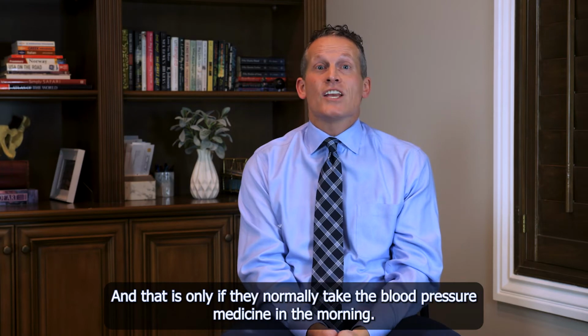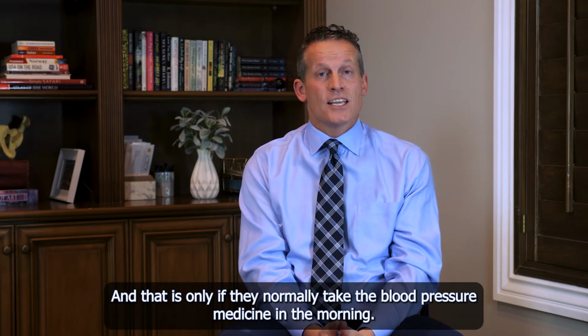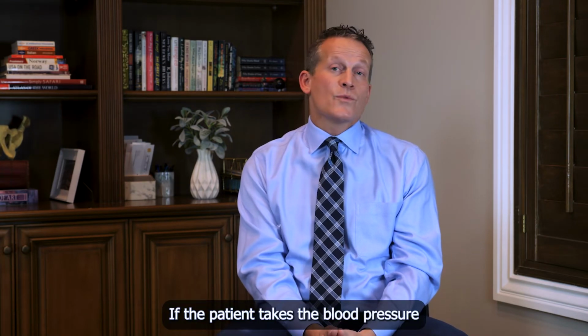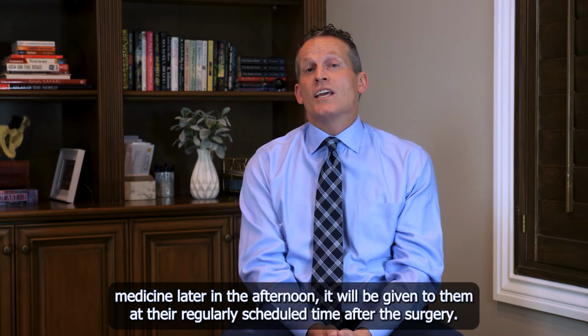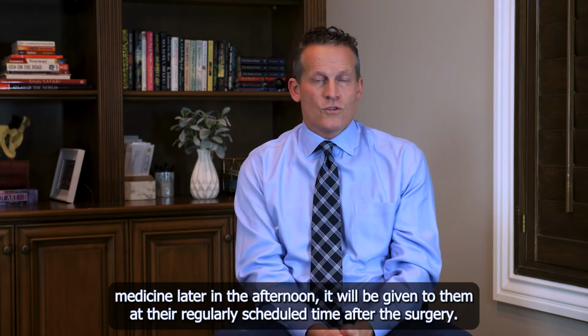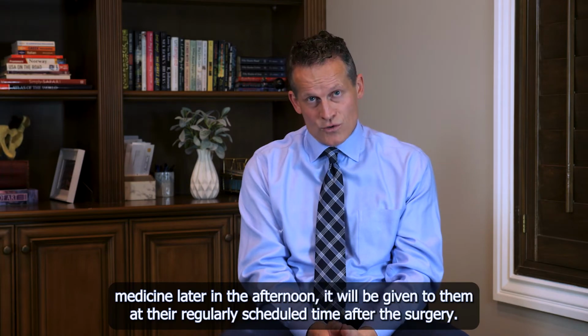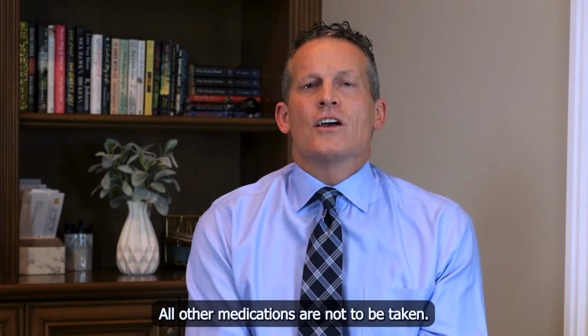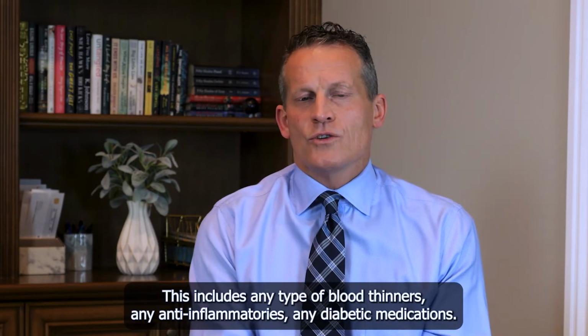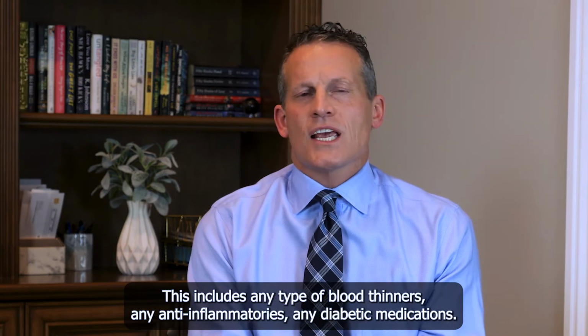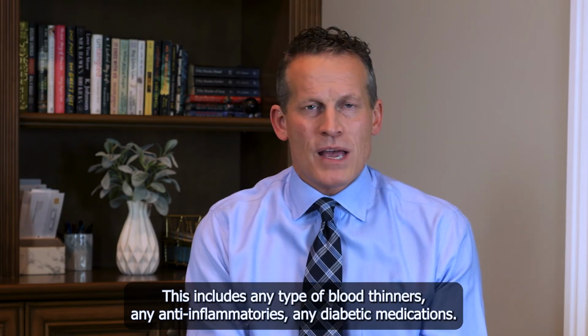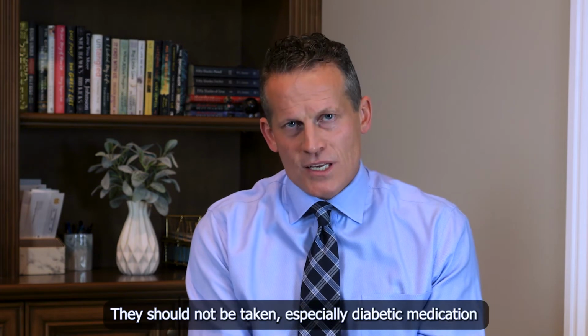Now that is only if they normally take the blood pressure medicine in the morning. If the patient takes the blood pressure medicine later in the afternoon, it will be given to them at their regularly scheduled time after the surgery. All other medications are not to be taken. This includes any type of blood thinners, any anti-inflammatories, any diabetic medications. They should not be taken.